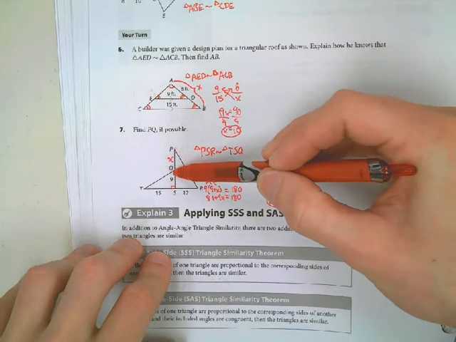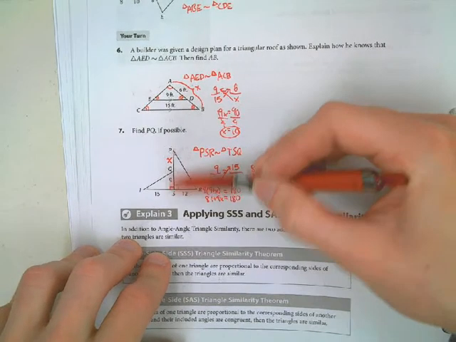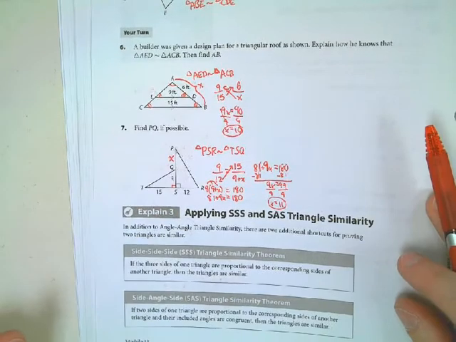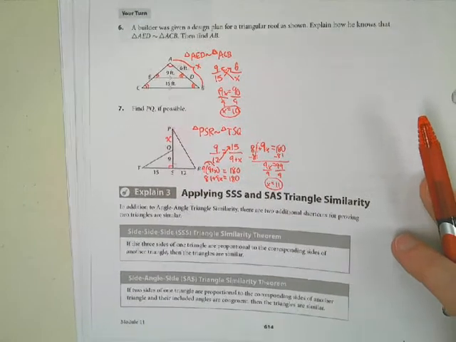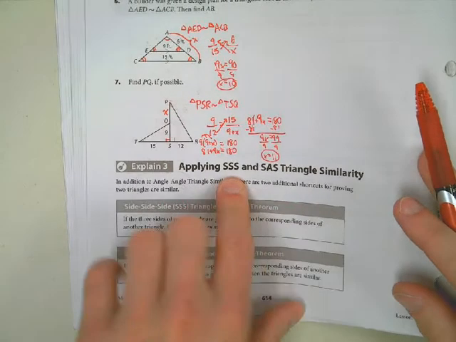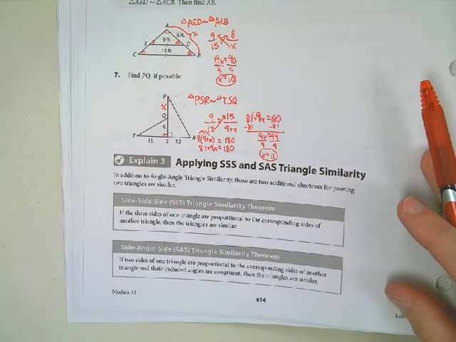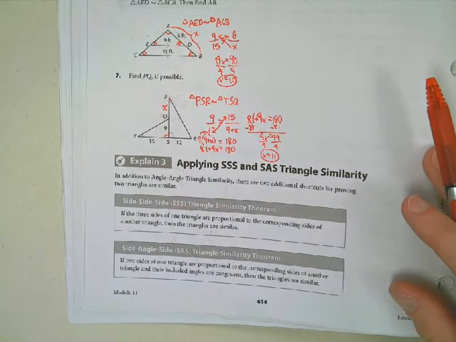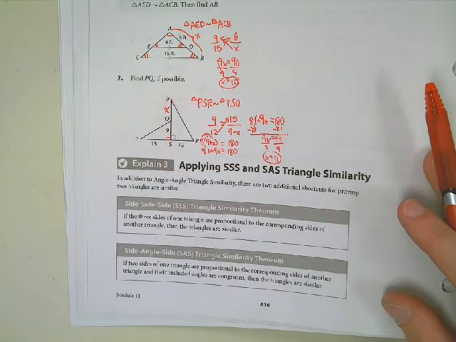All right, so there's that. Any questions on that? That one's a little bit trickier because you only had parts of sides. But again, just match up. I mean, really, guys, the key is to match up corresponding pieces. The 12 matches up with the 9, and the 15 matches up with the 9 plus x. Okay. All right, so there's other similarities we need to be familiar with.